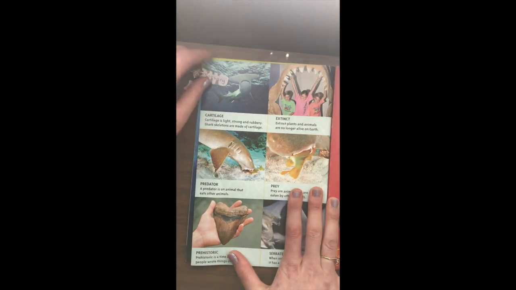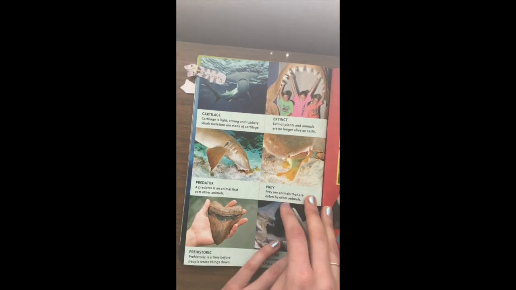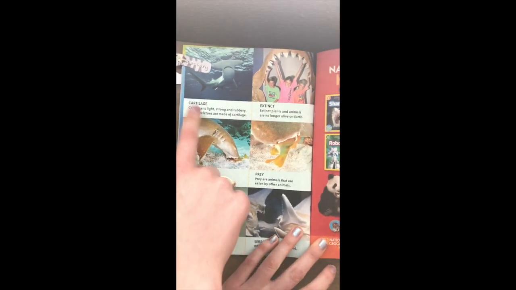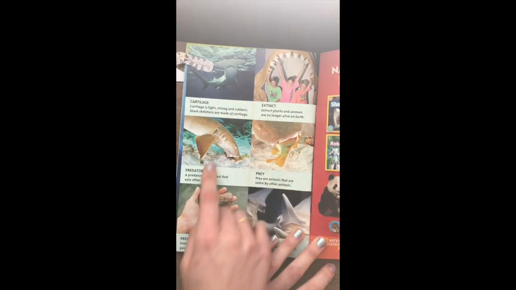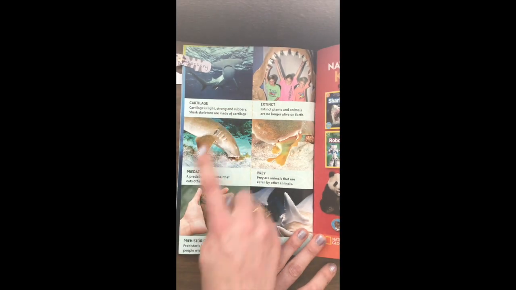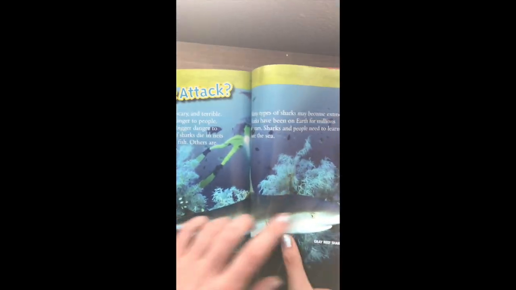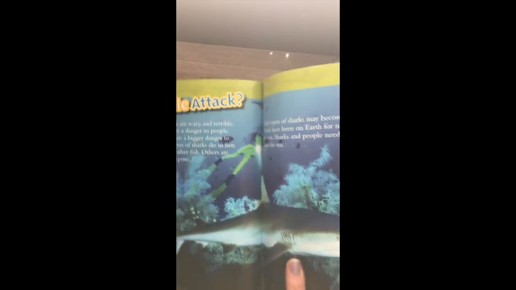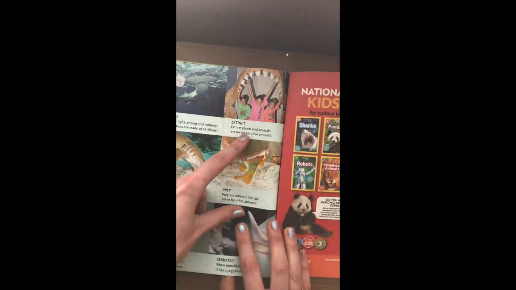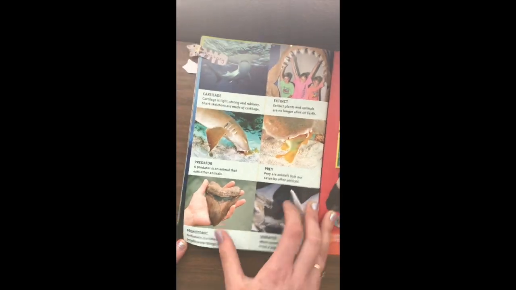Okay, and this is our last text feature. It is a glossary. And the glossary is where there are words in alphabetical order. So do you see A, B, C, D, E, F, G, all the way down. And it also has the definitions of each word. So if you didn't know what a word meant, like how we just got to the word extinct, and I thought, I don't know, what does extinct mean? I could go to the glossary and see that extinct plants and animals are no longer alive on Earth. So that's what a glossary does.